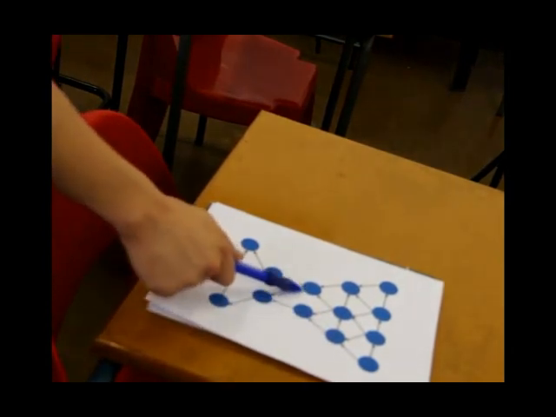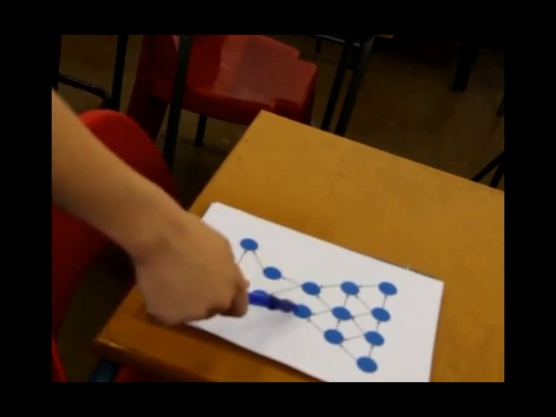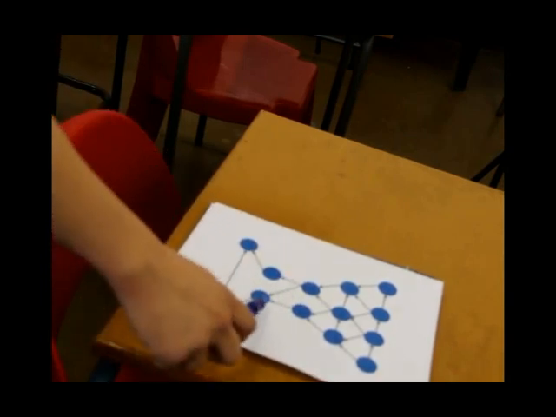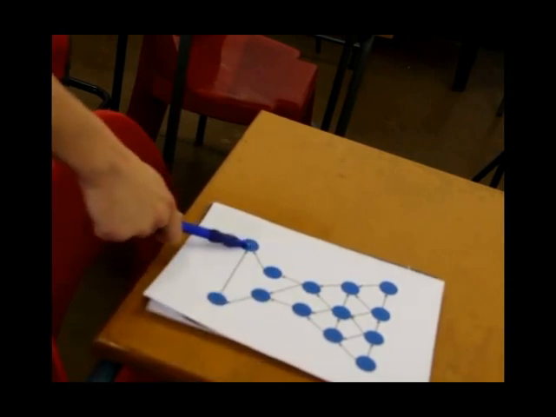F of 5 is 3 and 4. F of 6 is 4. F of 4 is 2. F of 3 is 1. And F of 2 is 8.